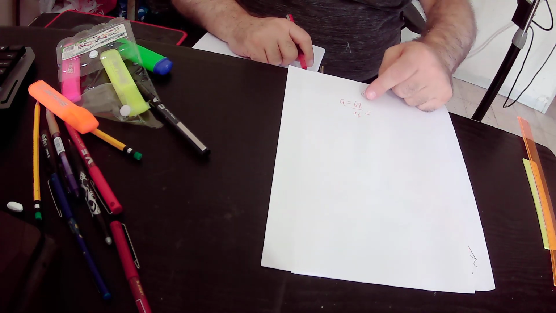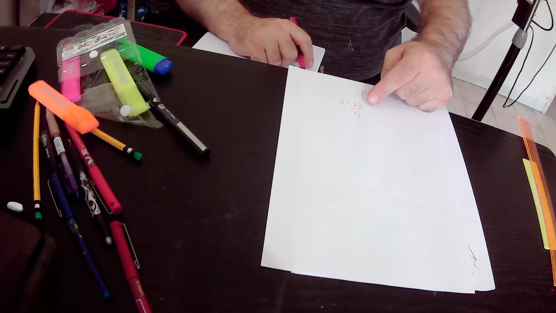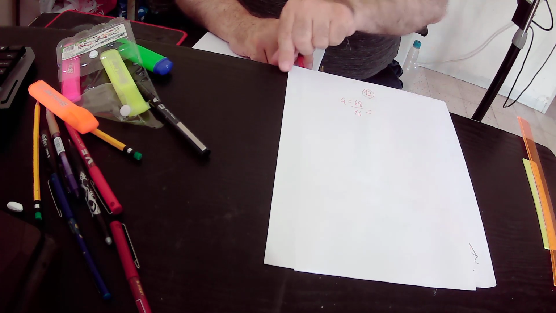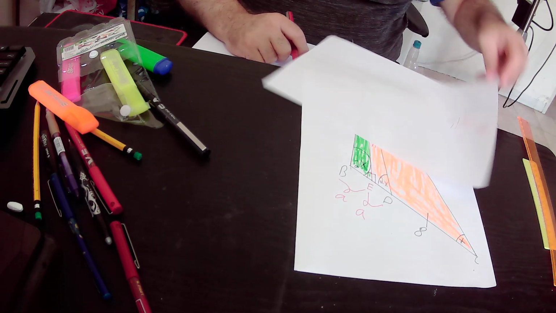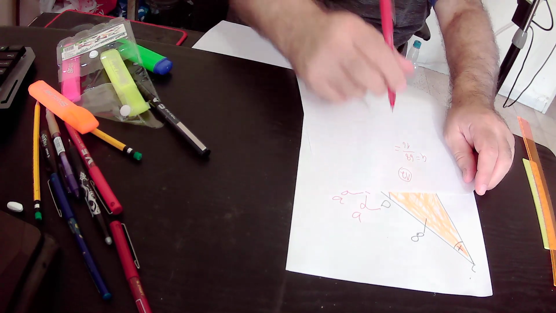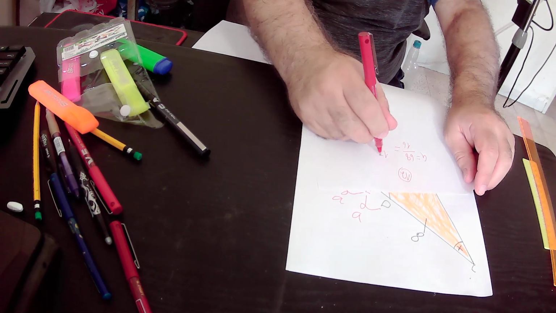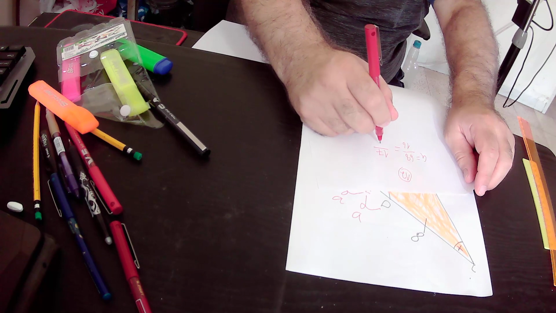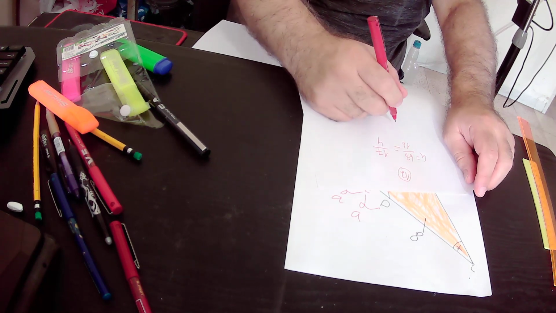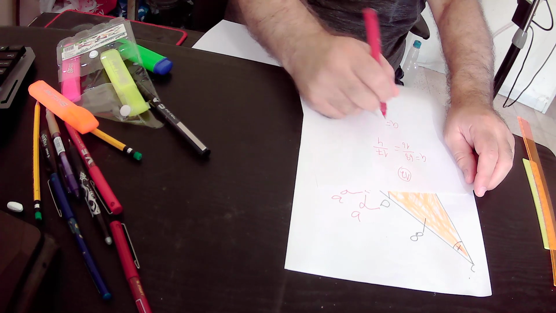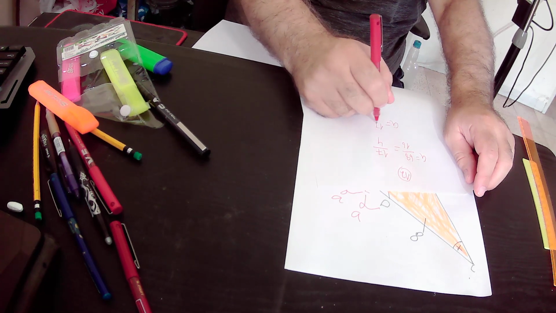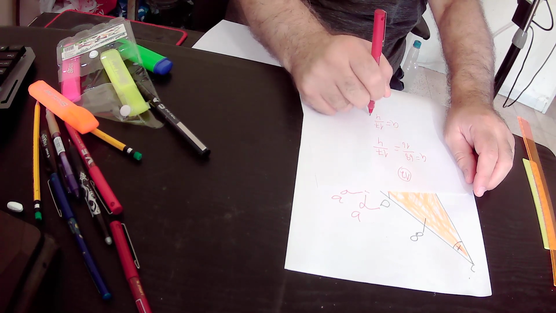We will divide the numerator and the denominator by 4, and 68 over 4 is 17, and 16 over 4 is 4. So A equals 17 over 4 units.